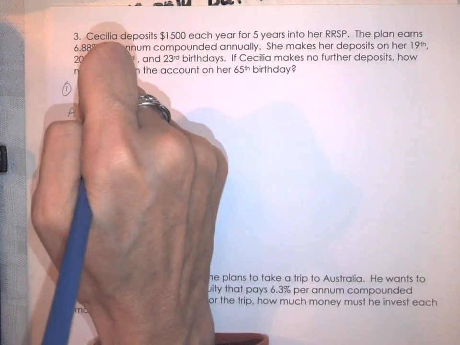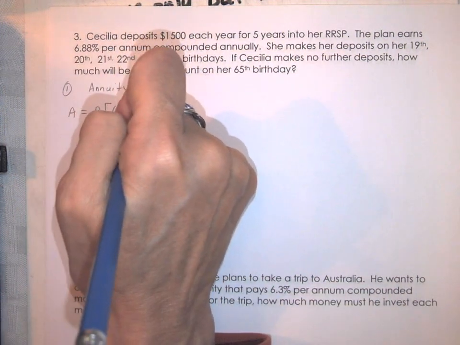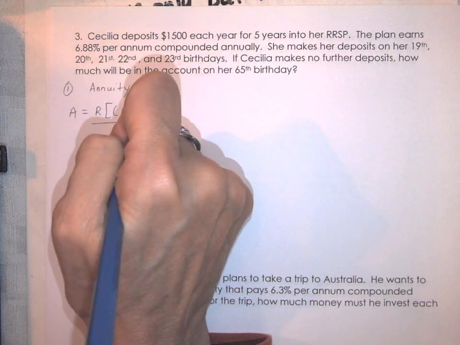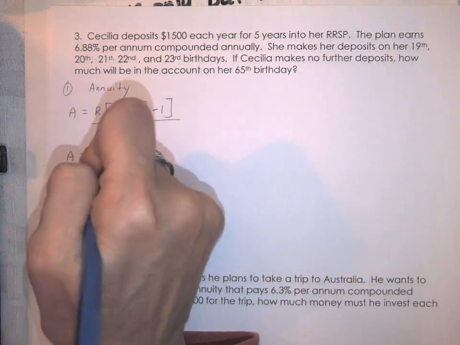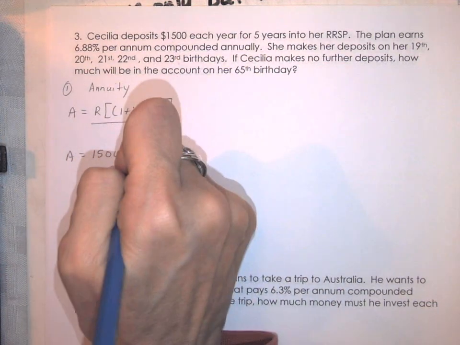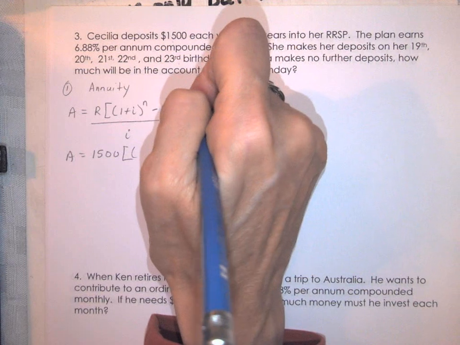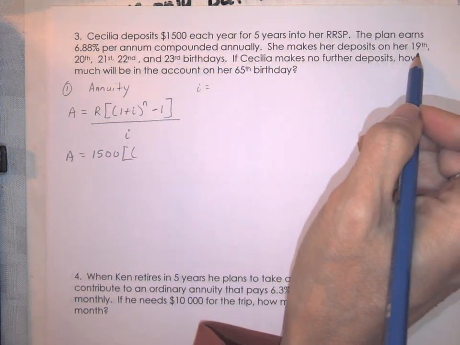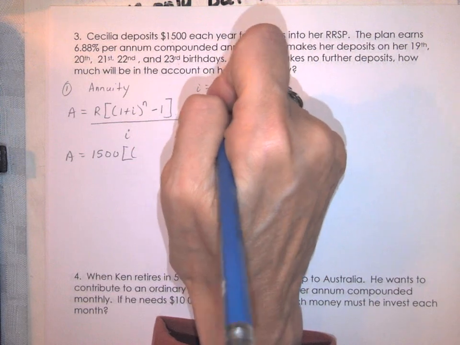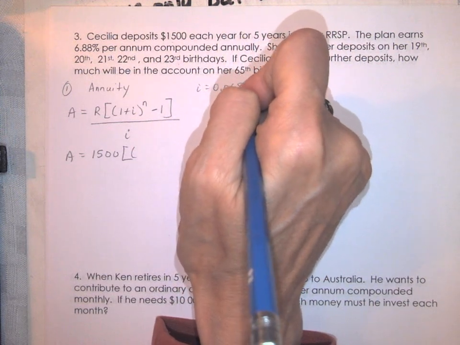A equals R, 1 plus I to the power of n minus 1, over I. And she's putting in $1,500. And then I is going to be 0.0688, right?